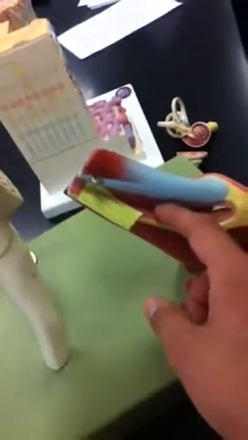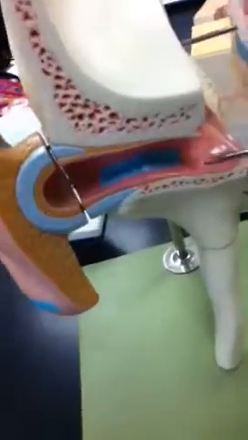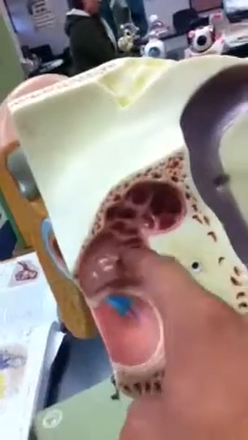Right underneath that, this tube right here would be called the pharyngotympanic tube. It's also formerly known as the eustachian tube. So that would be this tube right here, which leads into here. Another structure that we need to know on the middle ear would also be the epitympanic recess, which would be this part right here. This is the epitympanic recess.